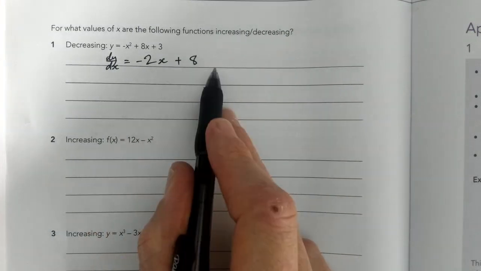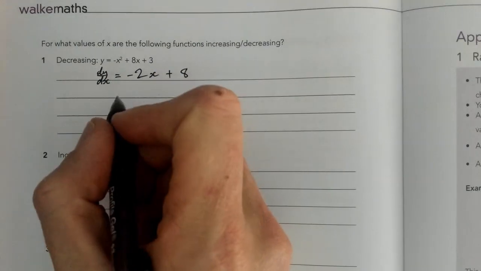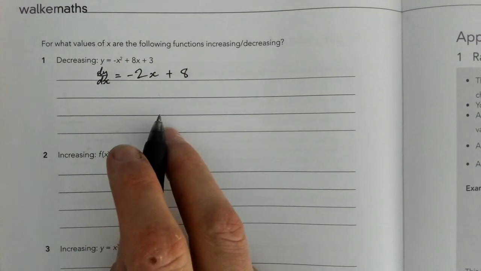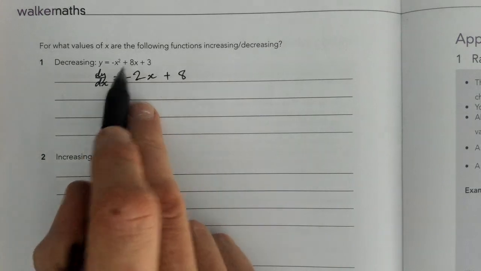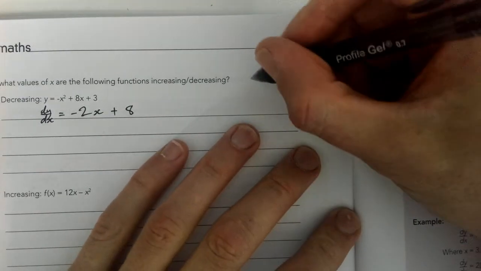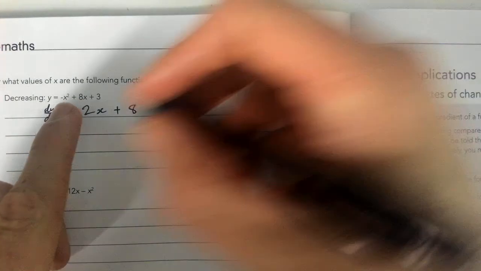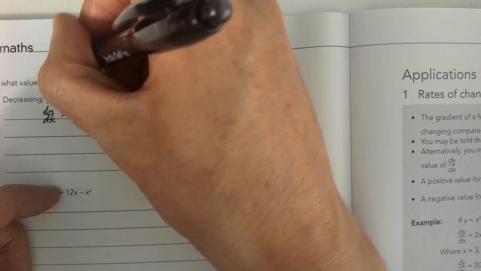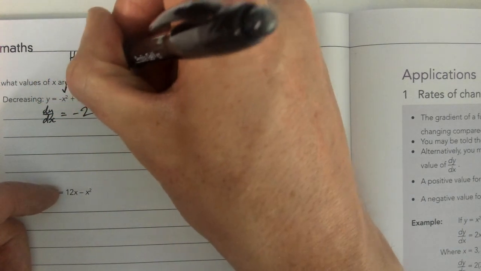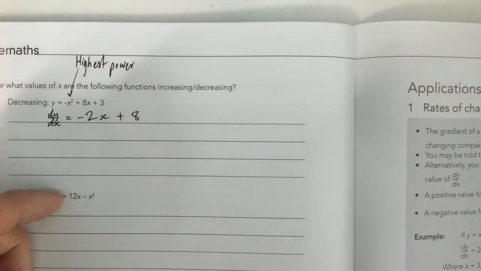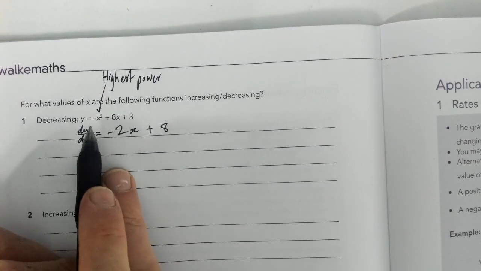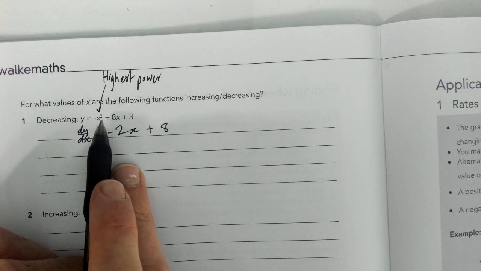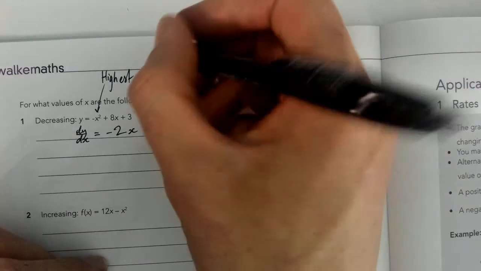Okay, so now that we've done that, we need to find out where the turning points are. Let's just imagine what's happening. See how we look for our highest power. If our highest power is negative x squared, all we care about is its sign.